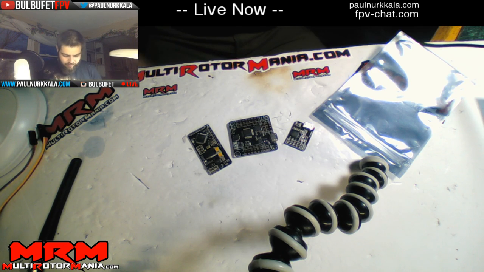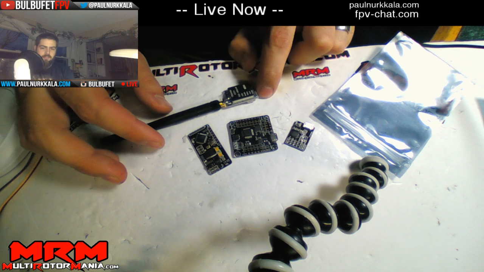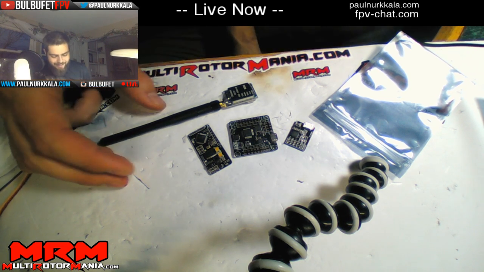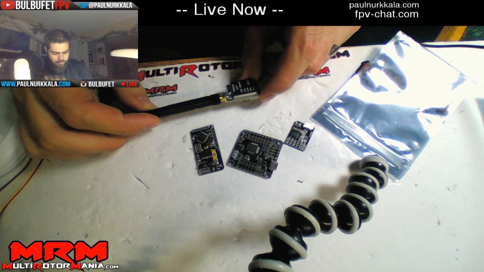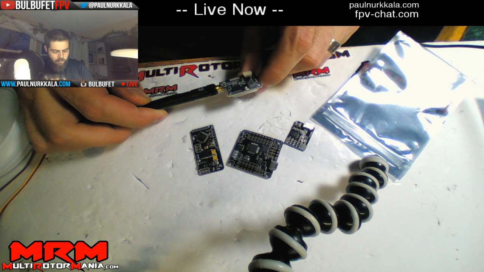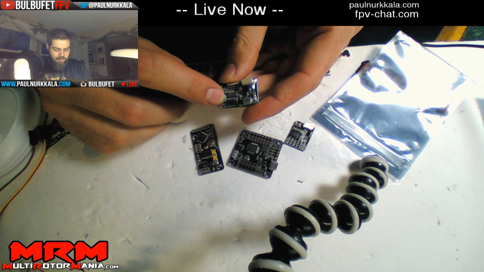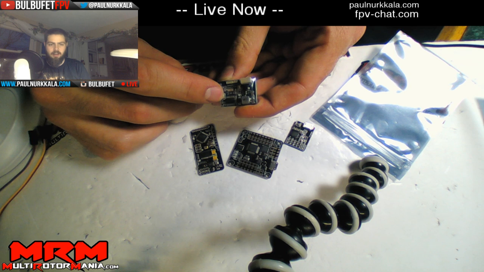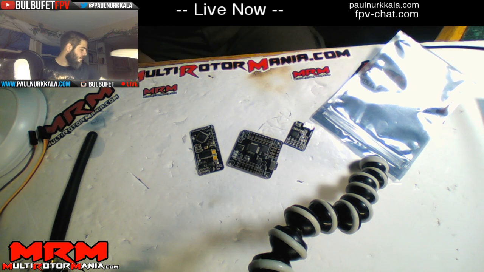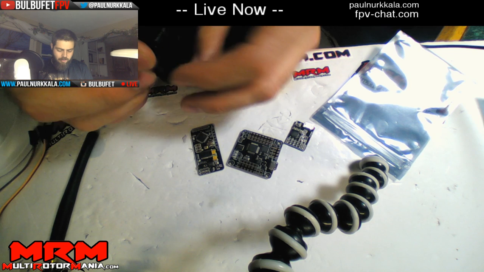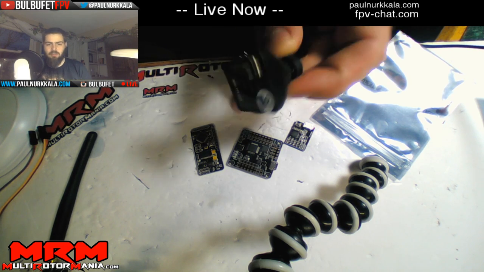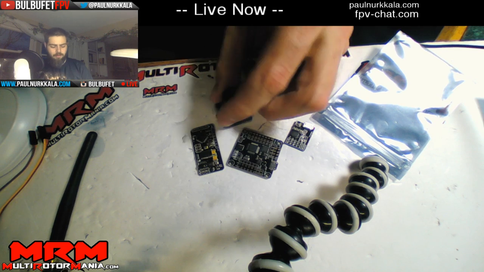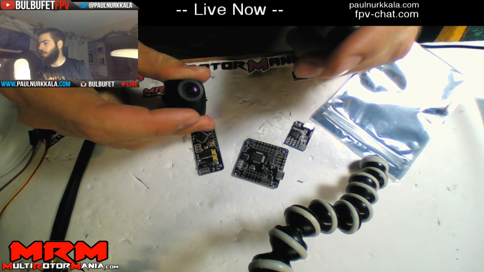This is a TS5840. It is the normal TS boscam thing, but with a push button for channels on it. So that's going to be pretty nice. We've got an HS1177, or the version that Multirotor Mania sells, just a cased 600 TVL Sony camera with a 2.8 millimeter lens.